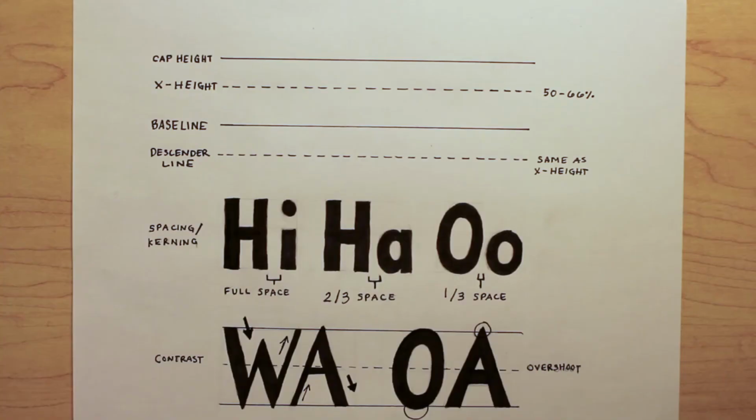Now that you have a better idea of the different types of lettering styles you can use, in the next lesson, we're going to cover the types of interactions you can create with your letters to make it more interesting and cohesive.